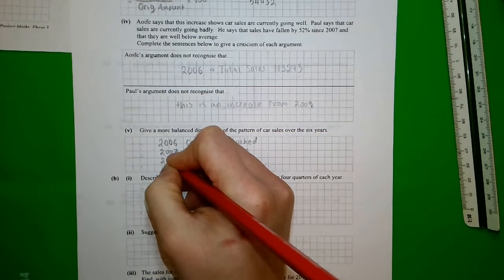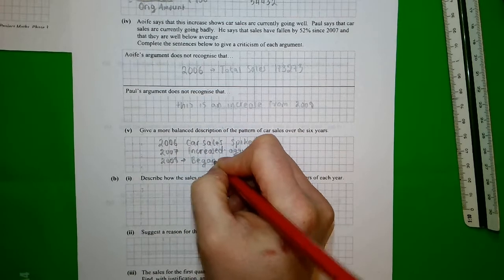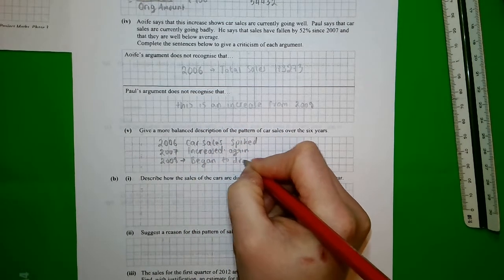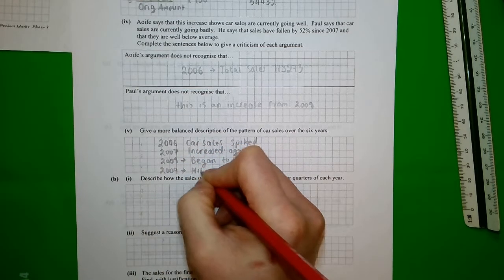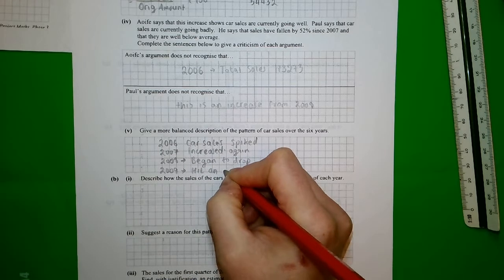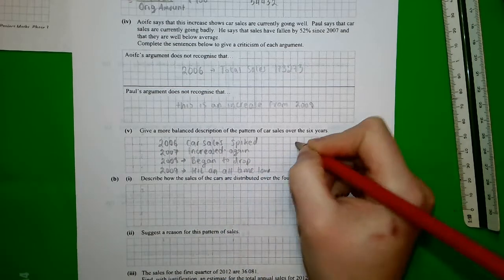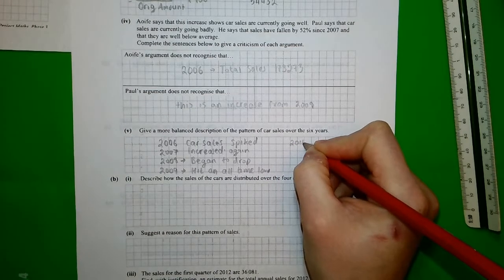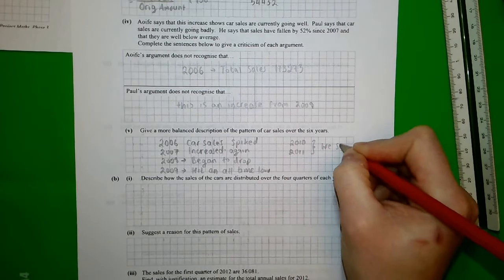They began to drop in 2008. In 2009 they hit an all-time low. And then in 2010 and 2011 we start seeing sales begin to increase again.